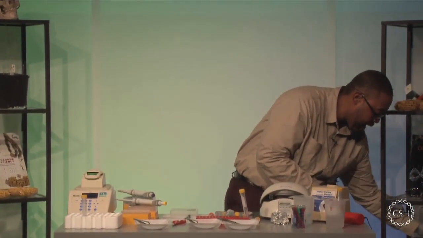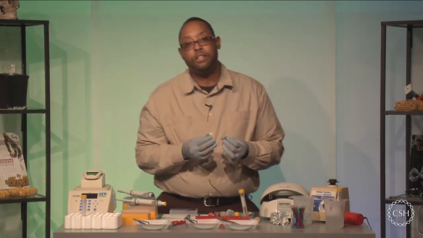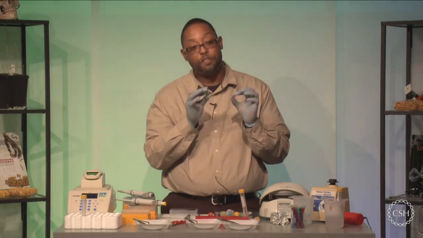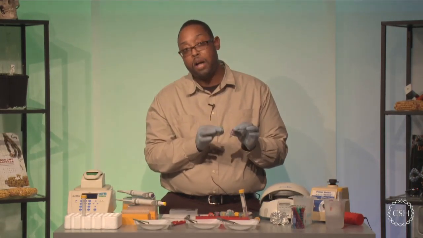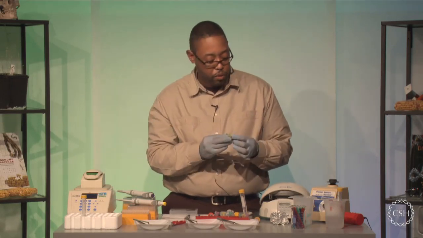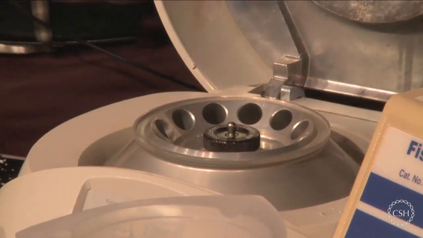Now, obviously, we gave time for the silica resin to bind DNA, but we're going to have to clean the silica resin as well. So we first need to remove the supernatant from the presence of the silica, and then wash the silica resin itself. So let's do the first step, which is actually to get the supernatant away from our silica resin.